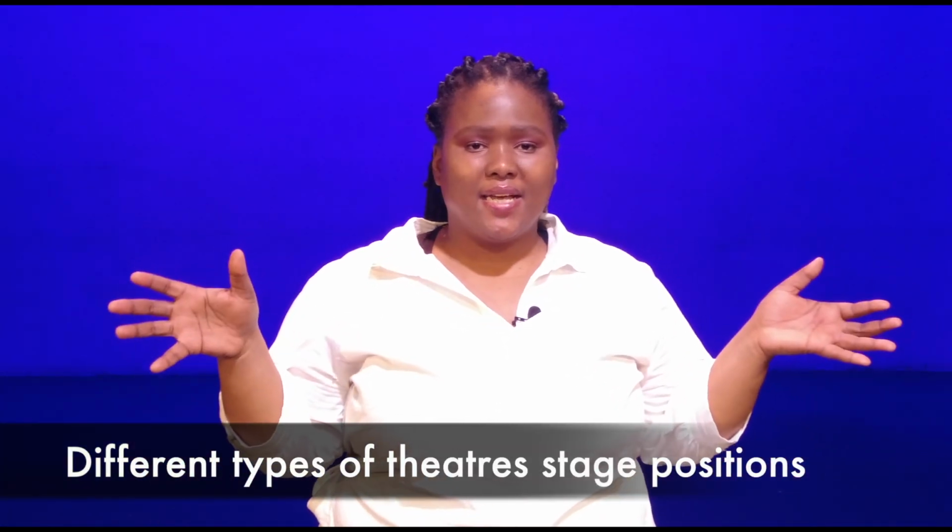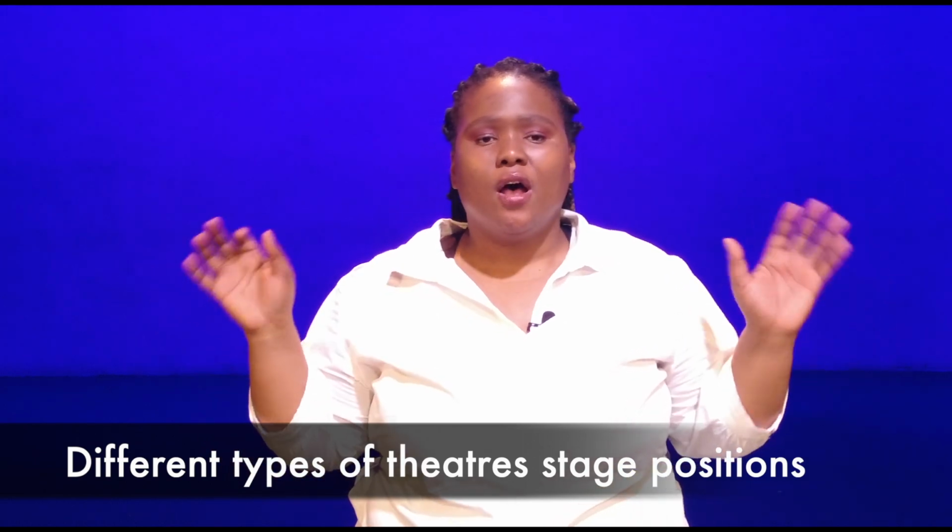So in theater, there are different types of stage positions that you can find. The ones that I'm going to be mentioning now are 9 stage positions that are basically known all around South Africa. So the one that I'm standing on now is called the center stage.